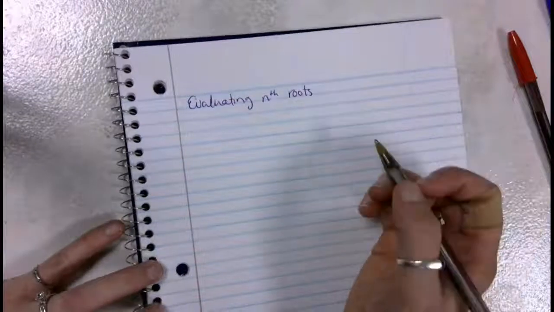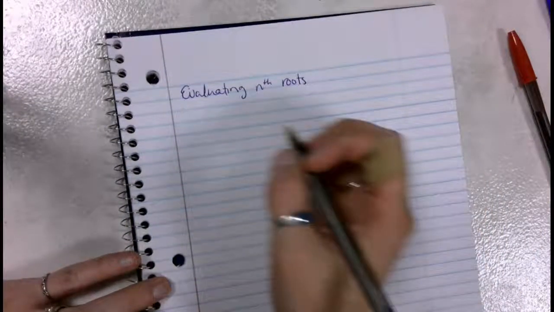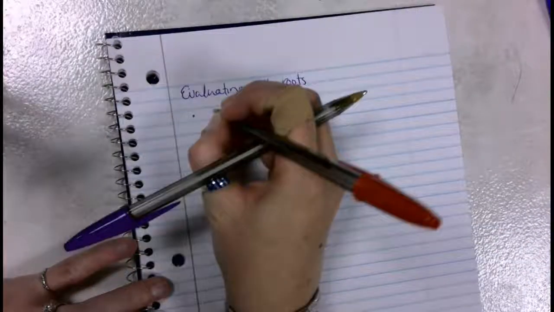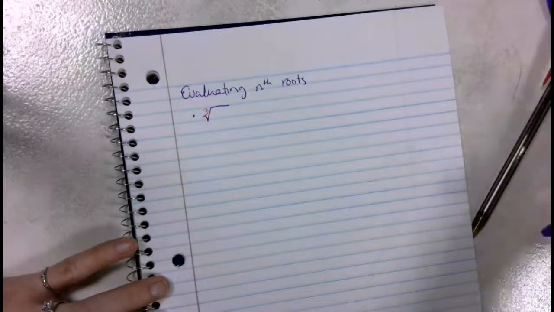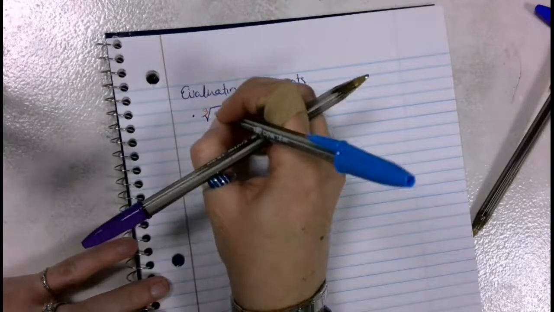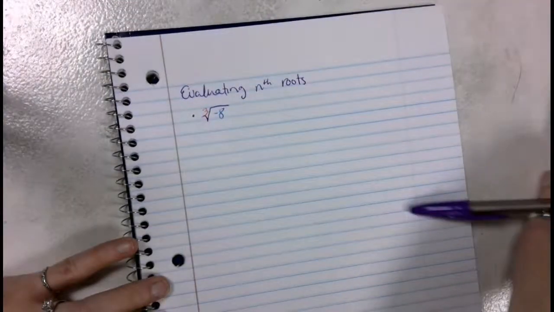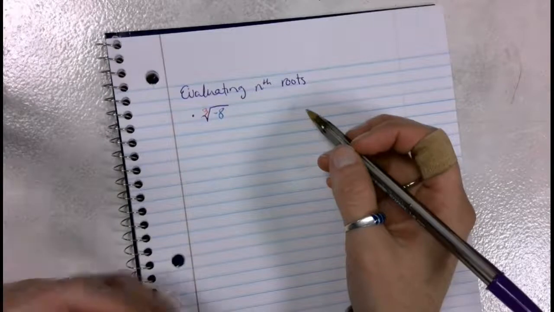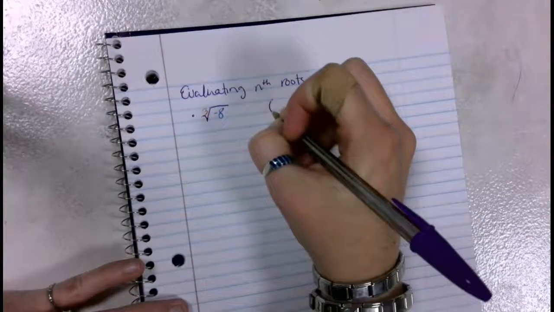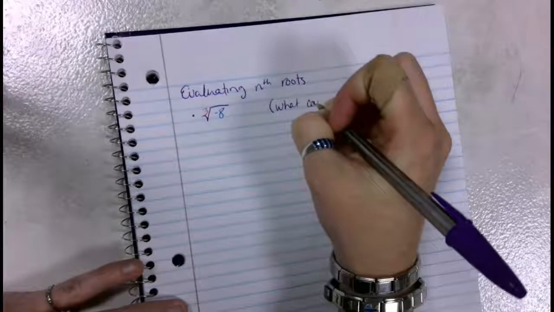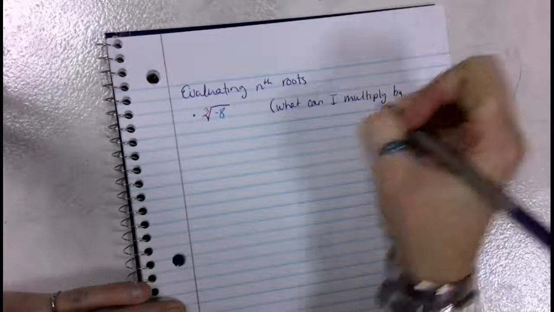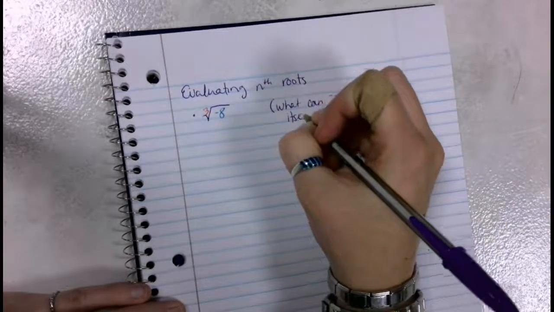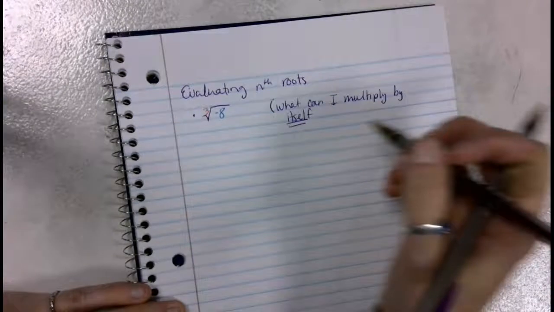We're going to be evaluating some of these nth roots. Here's where some colors are really going to come into play, because we talked about a cube root, but what does that cube root actually mean? Here I've got the cube root of -8. What this is asking me, and this is where people really tend to struggle, is: what can I multiply by itself 3 times?